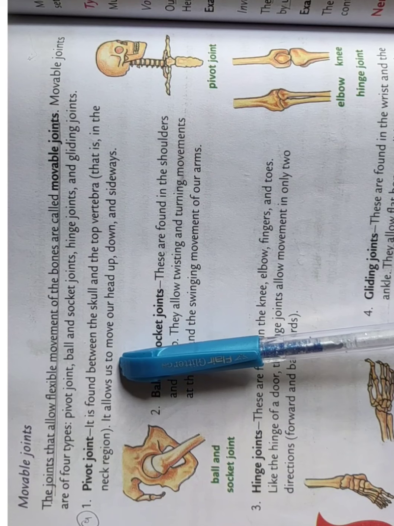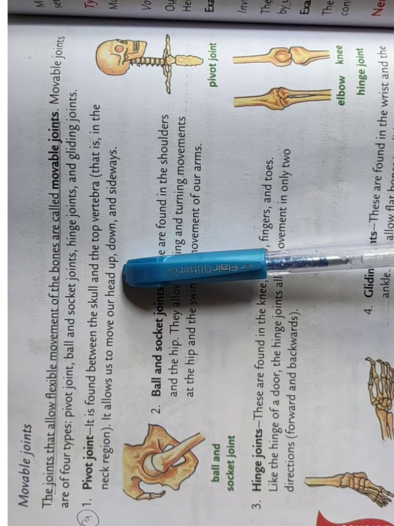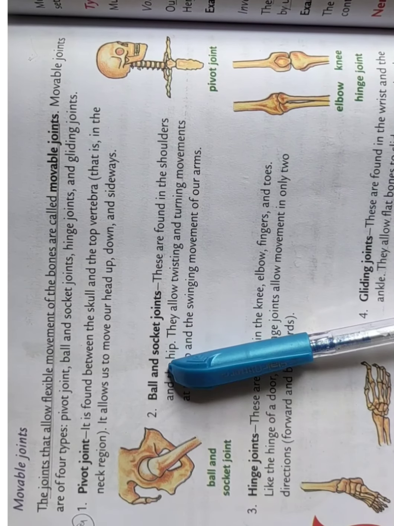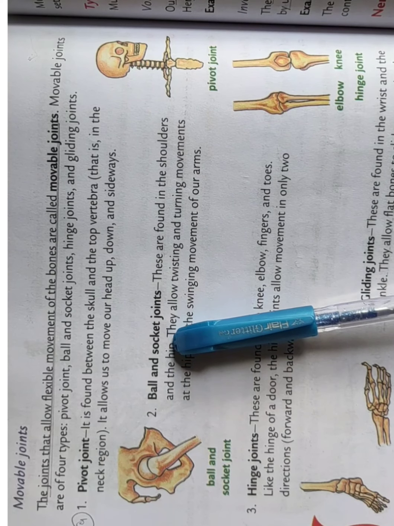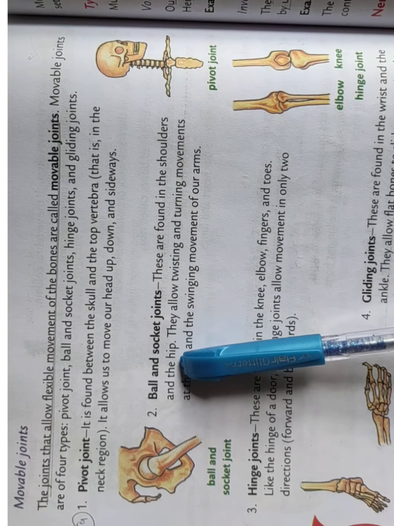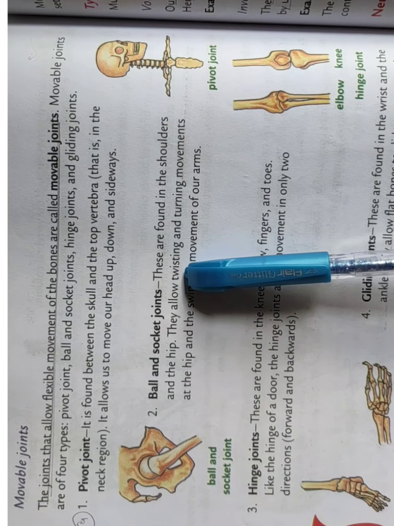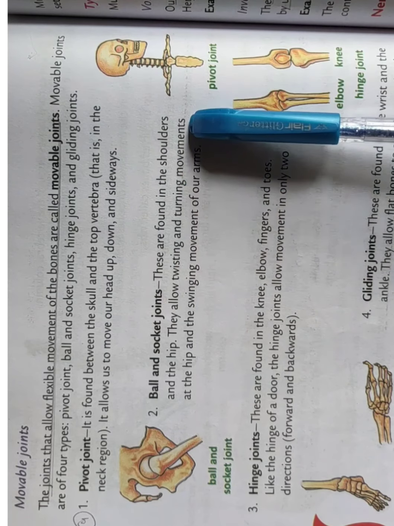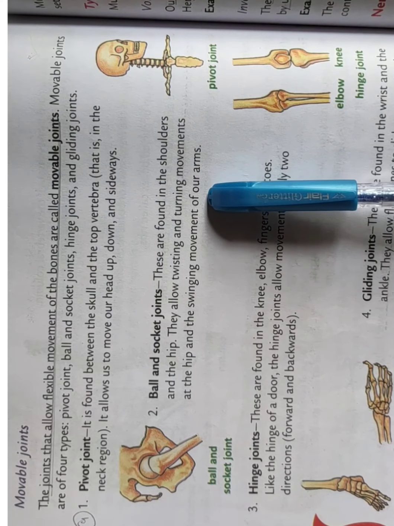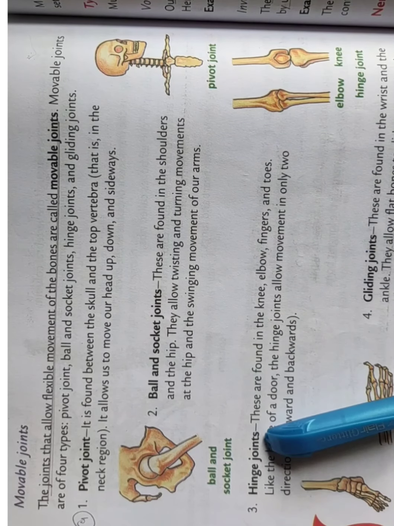It allows us to move our head up, down and sideways. Ball and socket joints. These are found in the shoulders and the hips. They allow twisting and turning movements at the hip and the swinging movement of our arms.